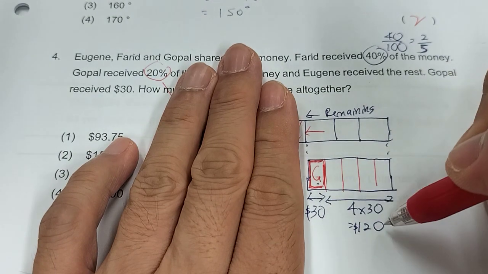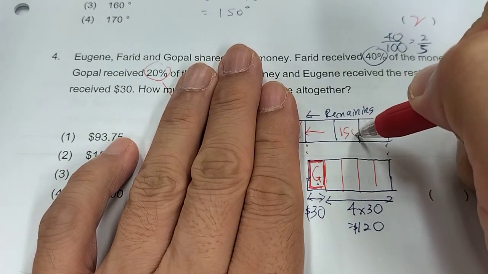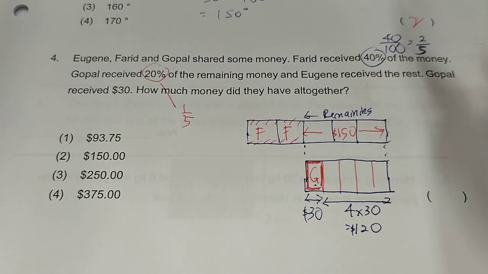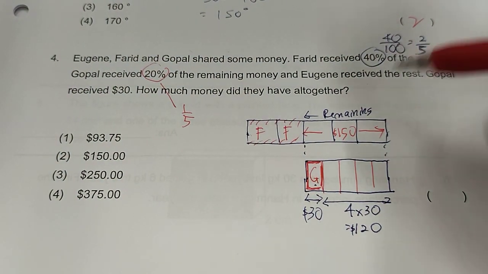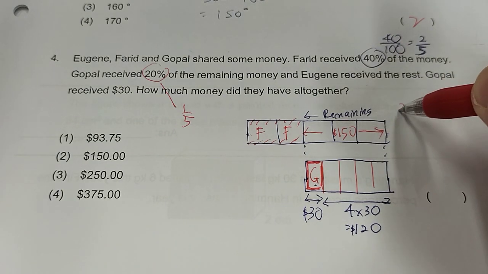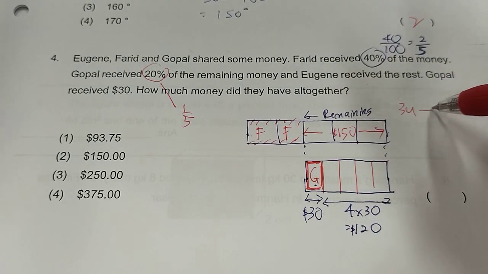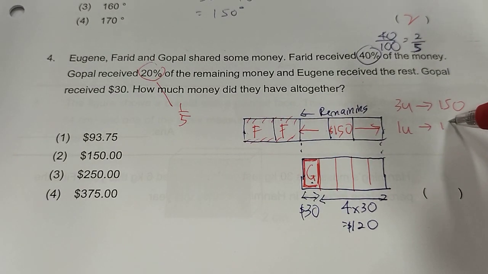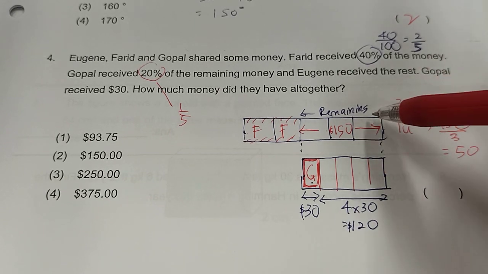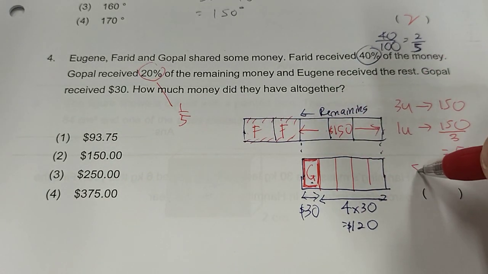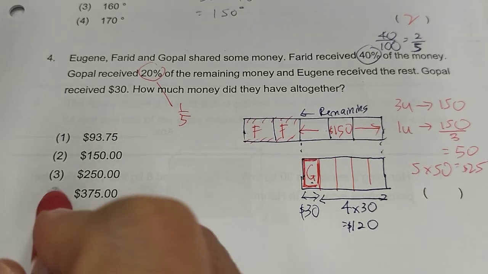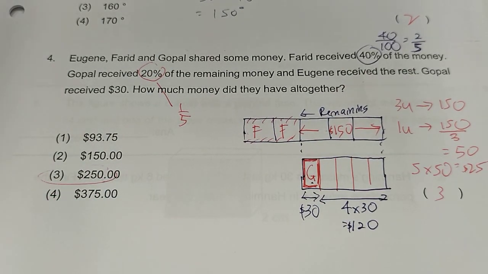And that'll be 30 plus 120, that'll be $150. Now, how much money do they have altogether? Now, this is simple to do, right? 3 units here, 1, 2, 3 is equivalent to $150. 1 unit will be 150 divided by 3. I'll have $50. And altogether, there are 5 units. So 5 times 50, I'll have $250. And that will be answer number 3.